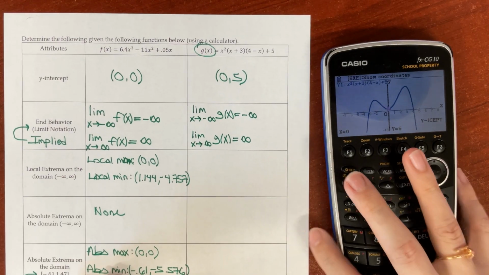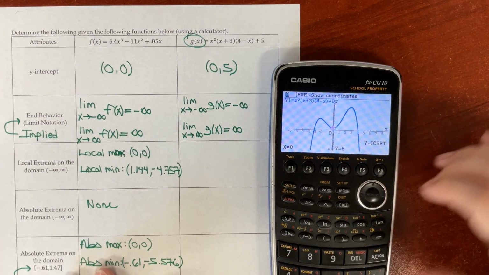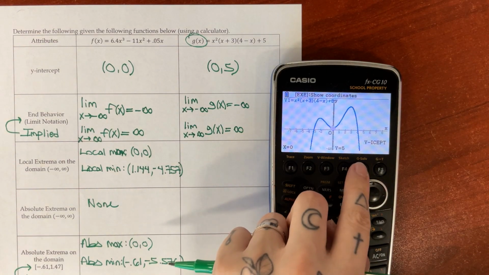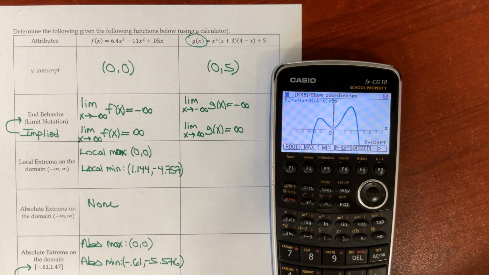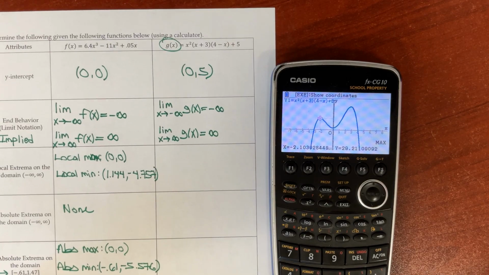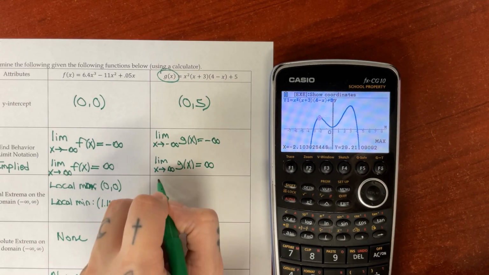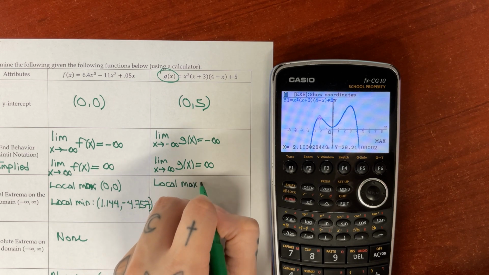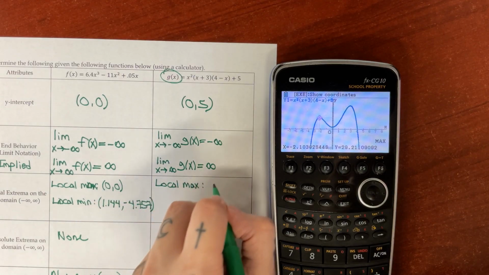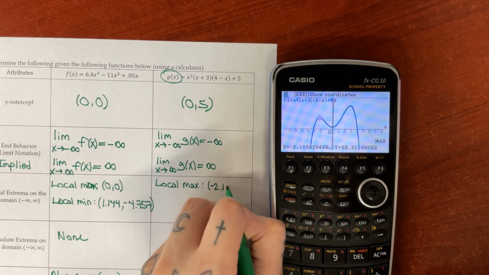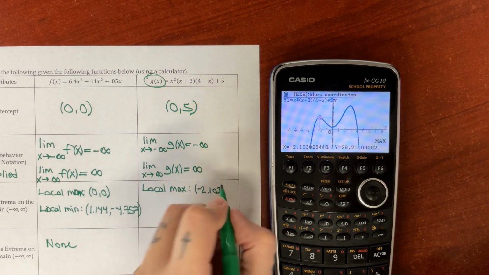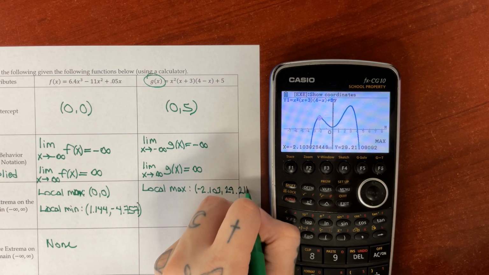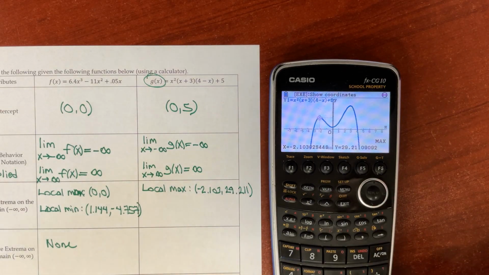Okay, so now we're going to look for the local extrema. If I look at my graph, I'm going to have 2 local maxes and then 1 local min. So G-Solve, let's go ahead and do the maxes first. So I'm going to have a local max. All right, so we're going to have (-2.103, 29.211). All right, and then I'm going to toggle over to find the other one.